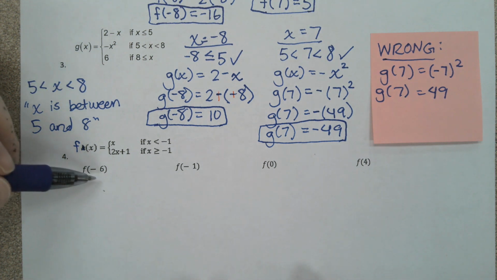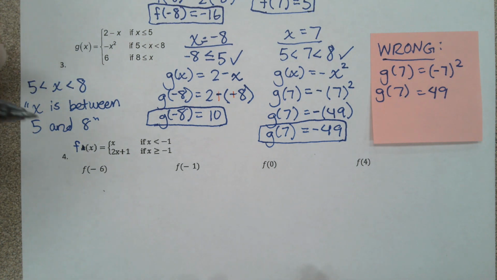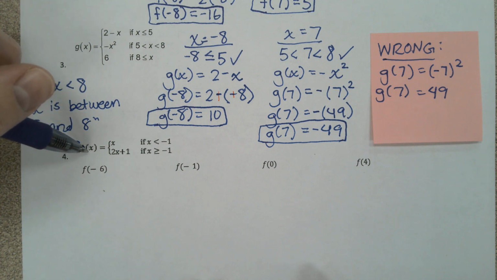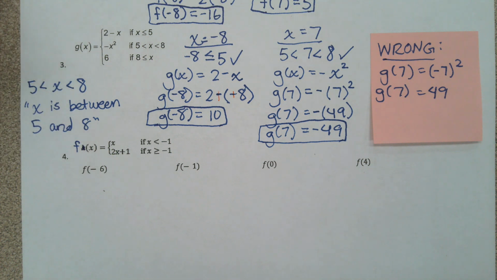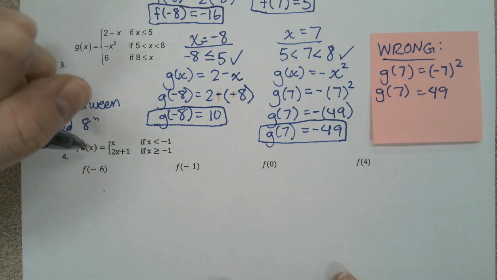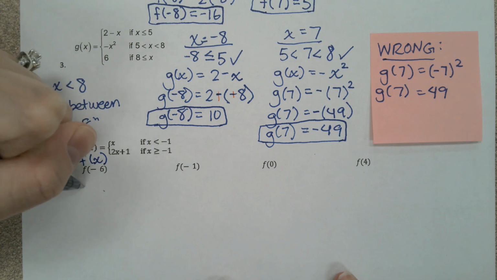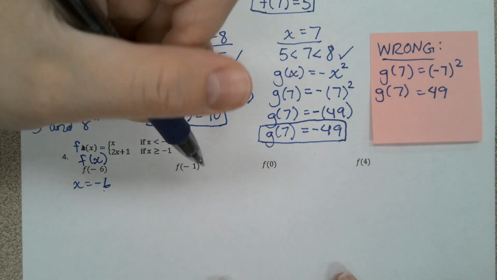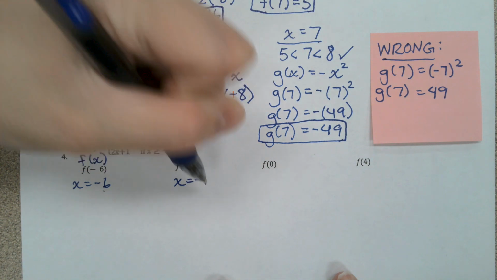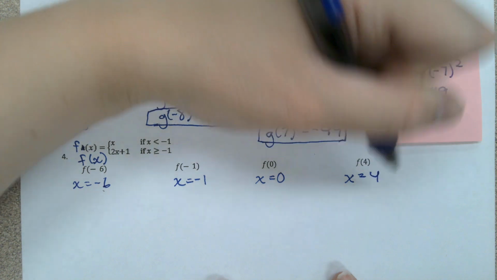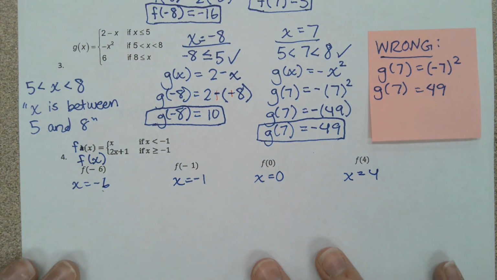Reminder, this notation, what this is telling you, I want you to remember that inside of the parentheses is usually an x. So when there's a number where x is supposed to be, that tells you that x equals that number. So remember, this is supposed to be f of x. So where there's a number, that means x equals negative 6. Here, x equals negative 1. X equals 0. X equals 4. That's all that notation is telling you.